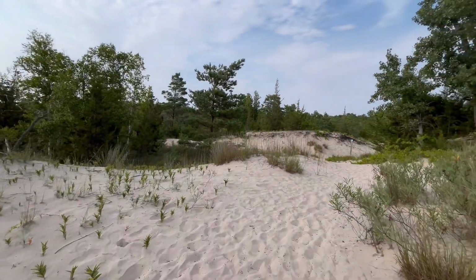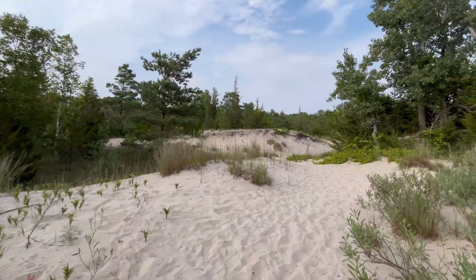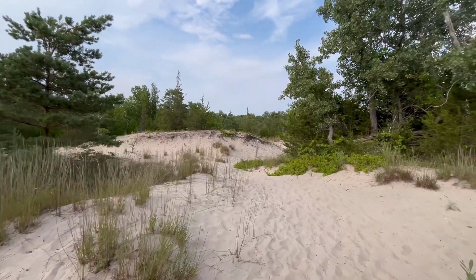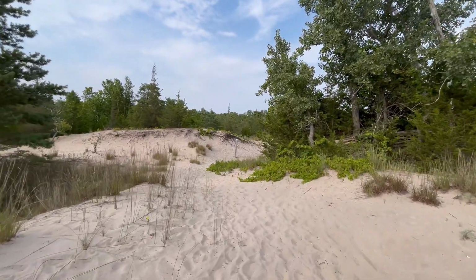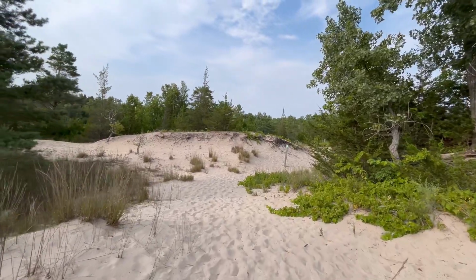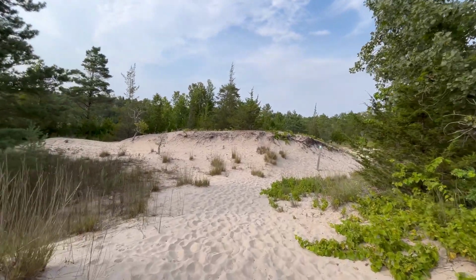Looks like we're going to be walking through the middle of some dunes here. This is really cool. A very unique landscape, something I've never seen before. And it's right here in Ontario.